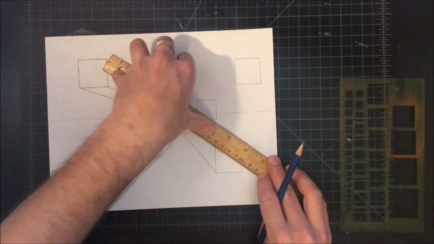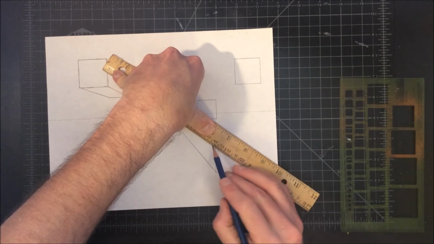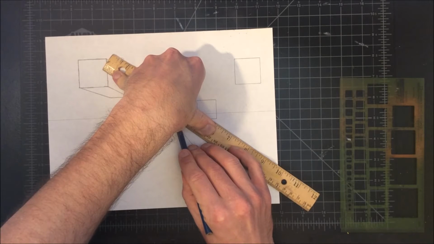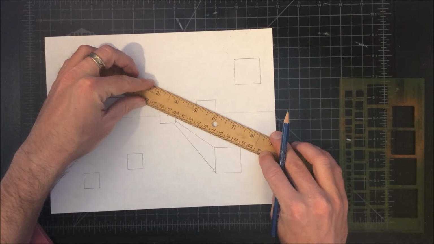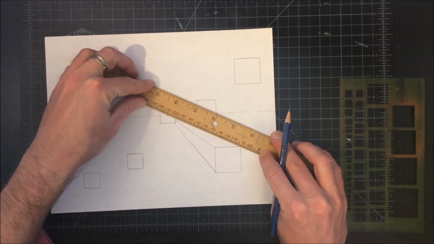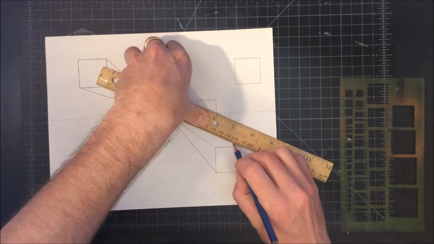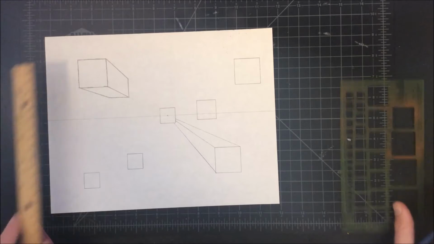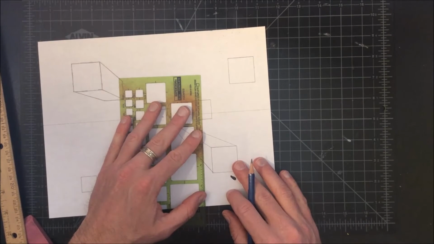And we draw. And then line up the next corner. And we draw. Like so. Ta-da!